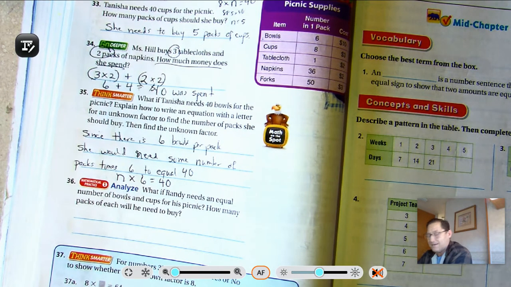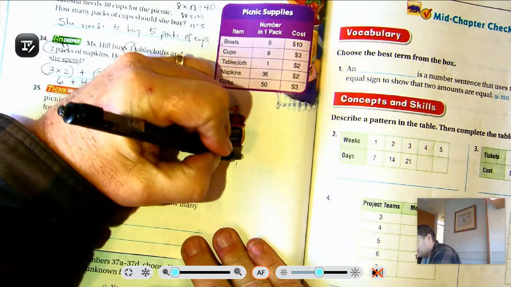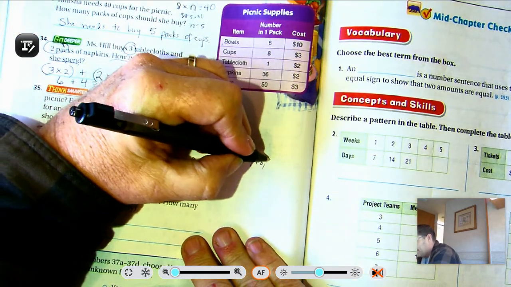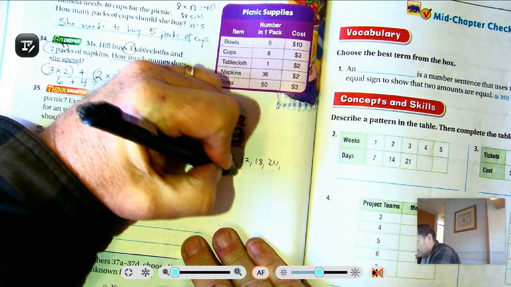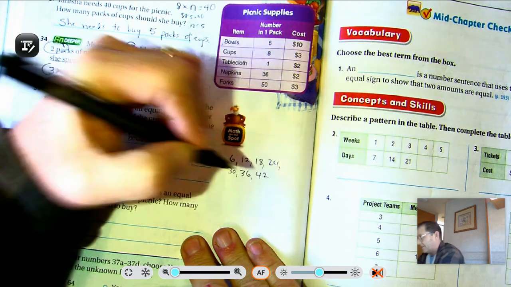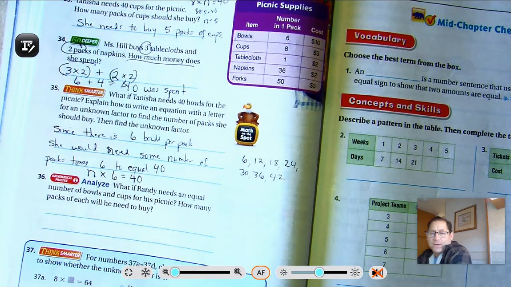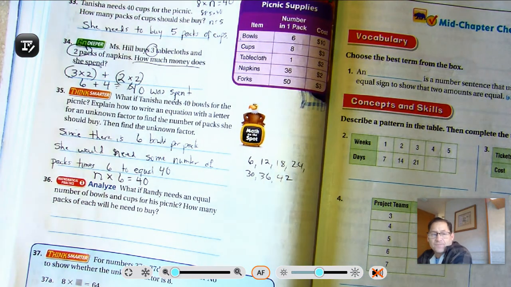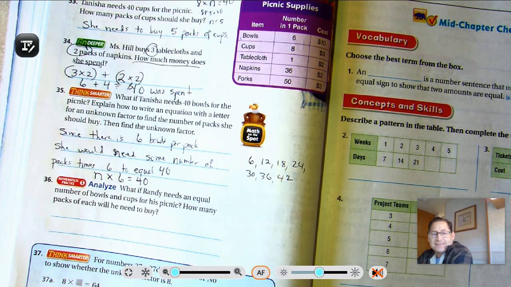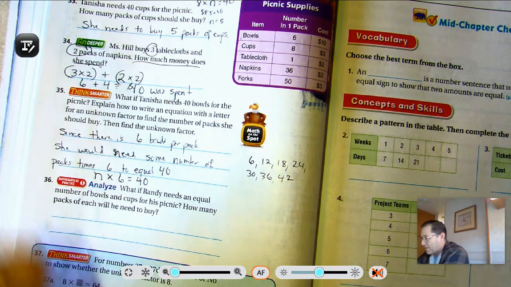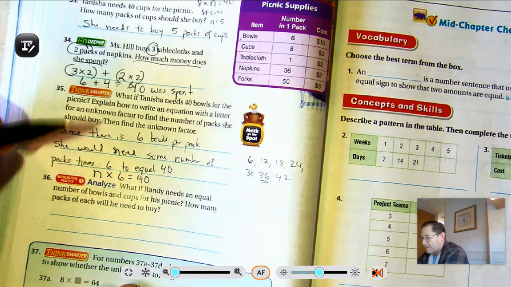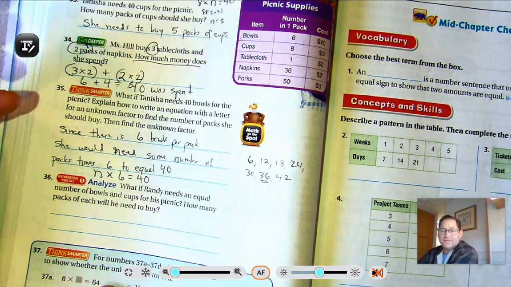Well, something times 6. 6, 12, 18, 24, 30, 36, 42. I actually don't say 40 when I count by sixes. So if I buy 6 packs, I'd be at 36. That's not enough.